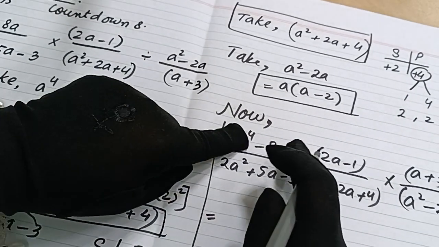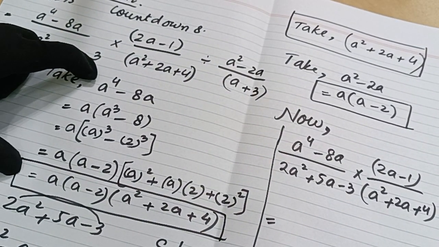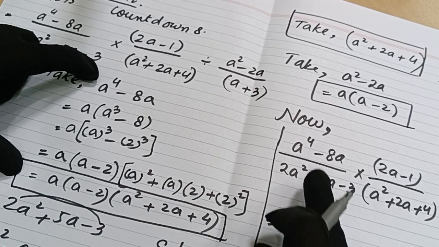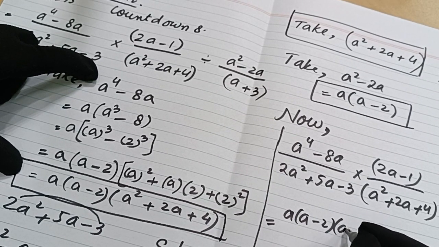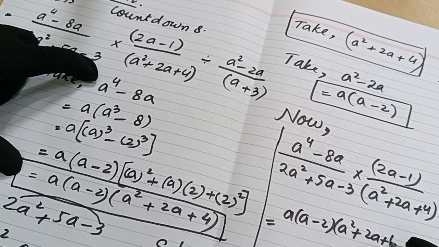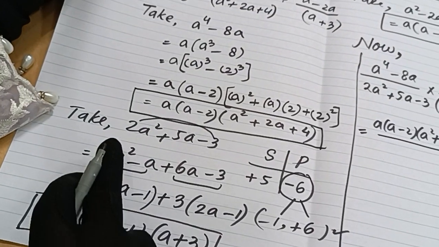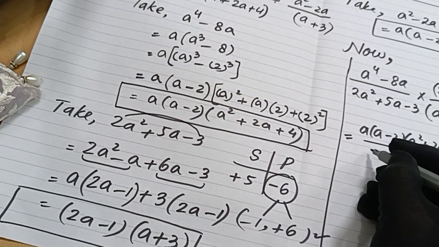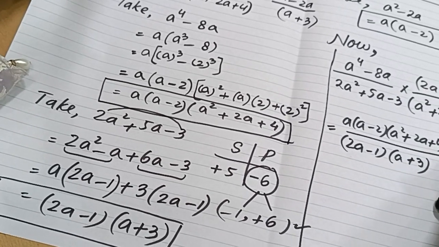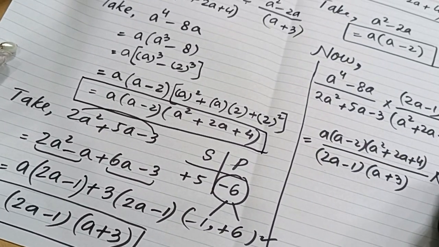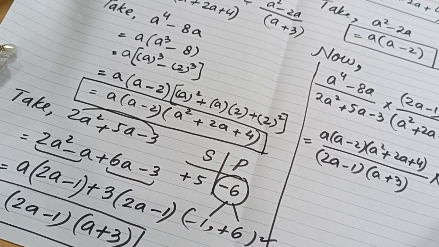Yes. Replace this with this factor. Where are its factors? Its factors are here. It is factorized like this one. We will write this instead of this now. So a times a minus 2 and a square plus 2a plus 4 divided by, where are its factors? Its factors are here: 2a minus 1 and a plus 3, multiply by 2a minus 1, which was already a factor.